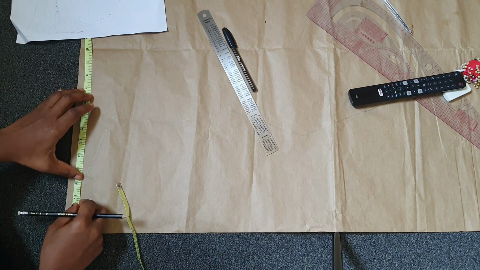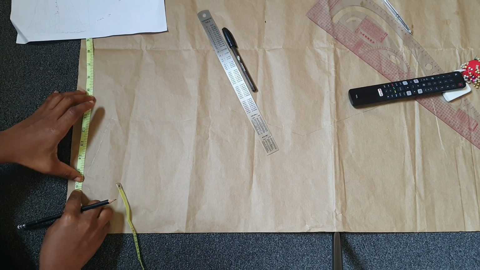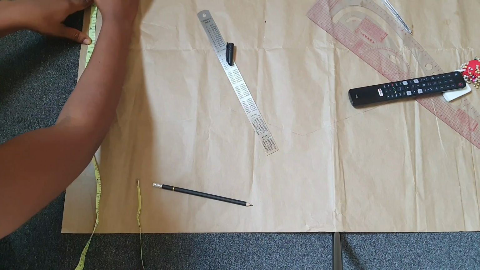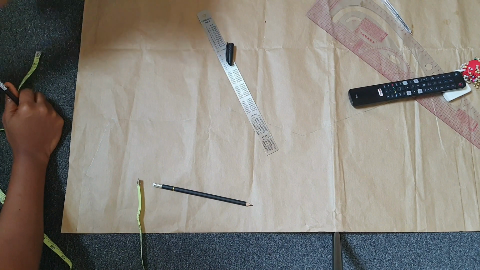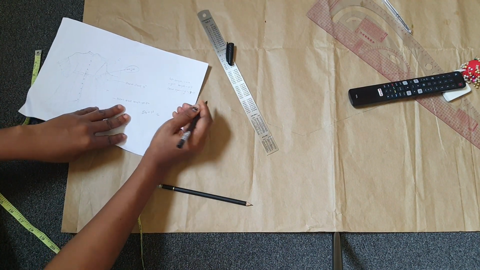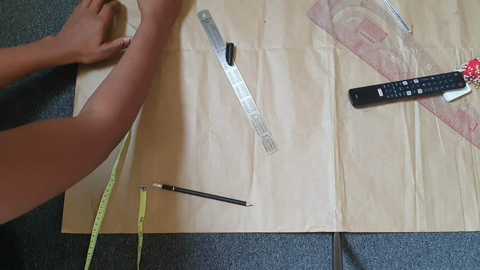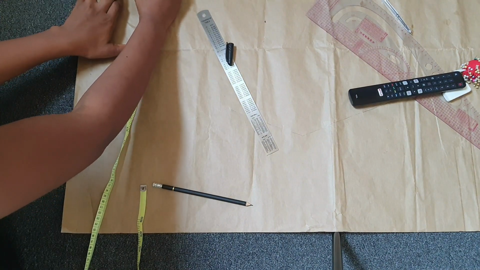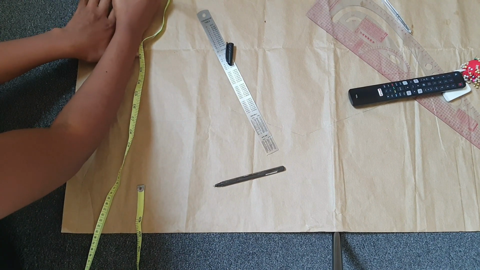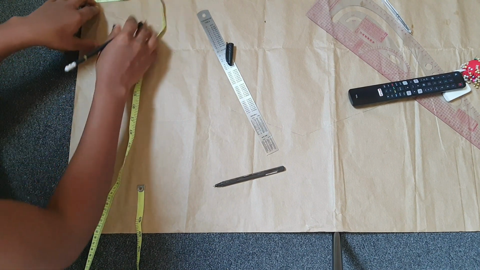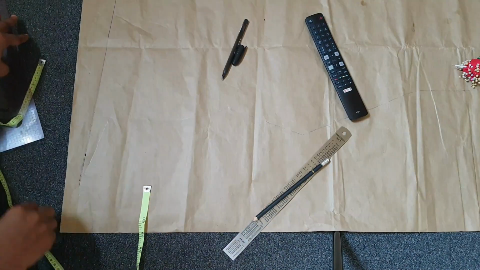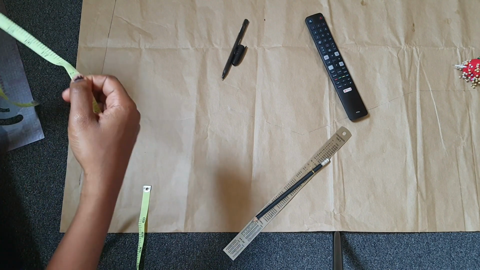I marked 16 inches from the neck down to create the sleeve. So my sleeve length is 16 inches plus 6 inches for the flare. Sorry for this, I didn't know my pattern paper was out of coverage. So what I did there was mark 1.5 inches for my shoulder slant. Then I just connected that point down to my neck point.